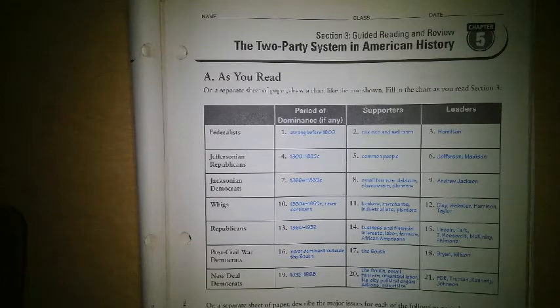The rich and the well-born, and then one of the leaders of the Federalist Party, they're on the board. You can put down either one of those guys, Alexander Hamilton or John Adams. I would just write down their last name. And again, guys, that's something you already knew. Okay? So, that was one of the earliest political parties that we have.